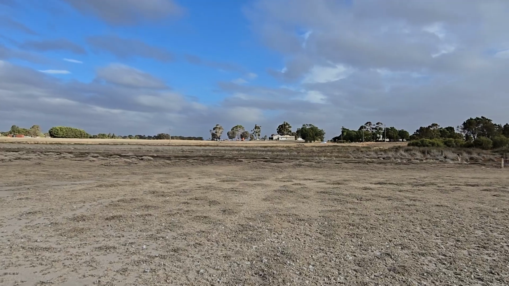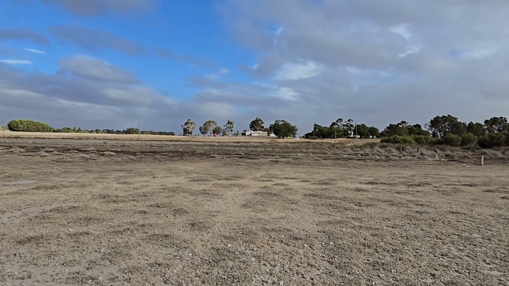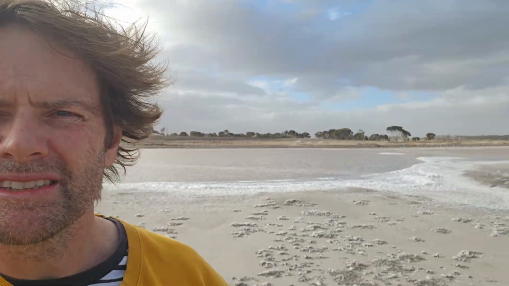It's just formed by an explosion. So eventually it might form a lake. Anyway, so that's basically what a salt lake is.